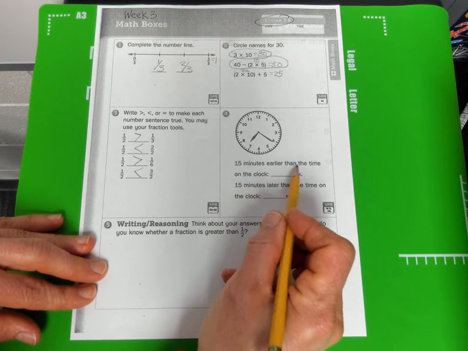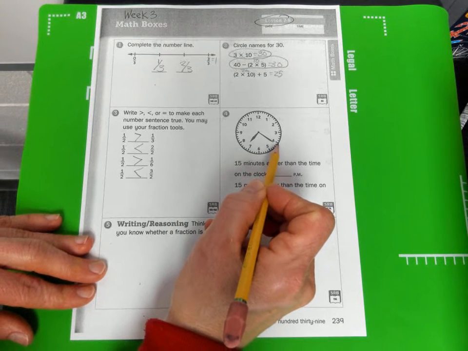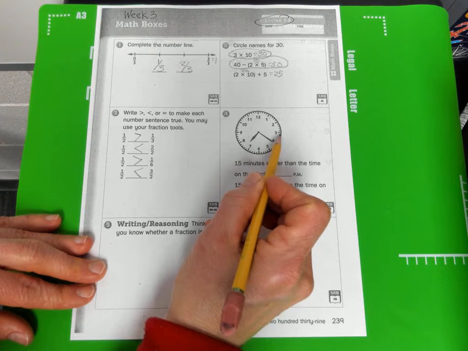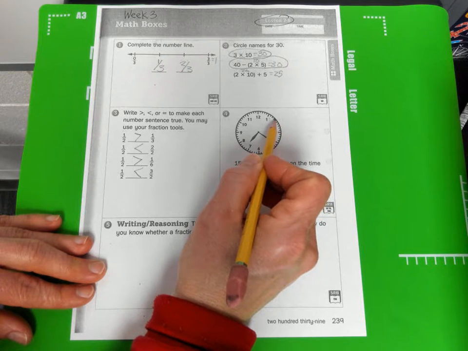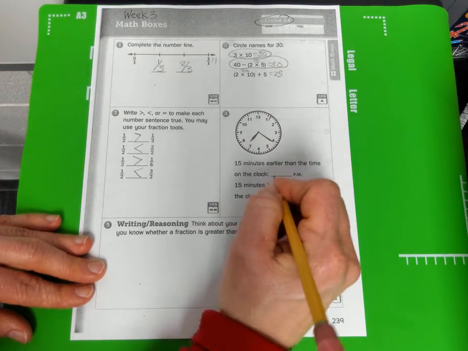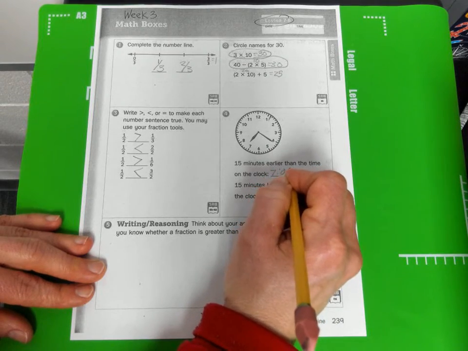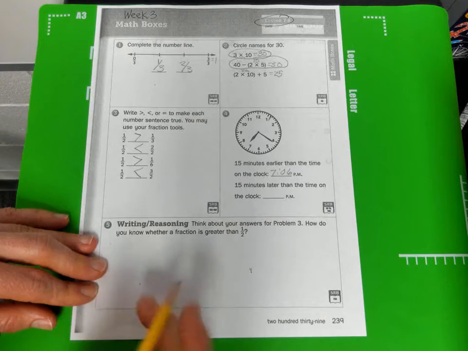15 minutes earlier than the time on the clock would be, let's go 15 minutes. 1, 2, 3, 4, 5, 6, 7, 8, 9, 10, 11, 12, 13, 14, 15. Right there, it would be 7:06. One little tick mark after the 5.